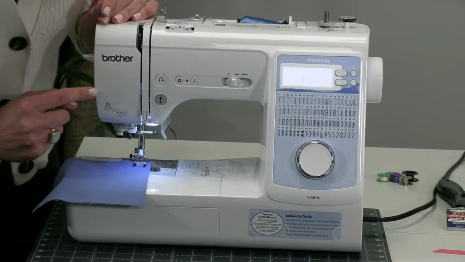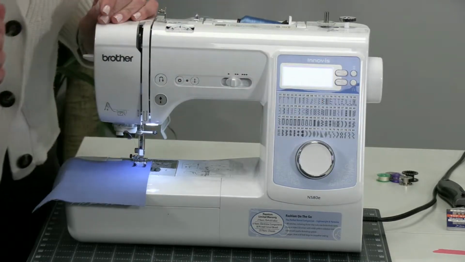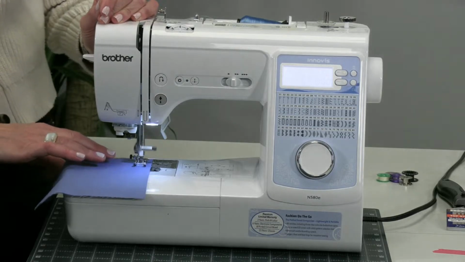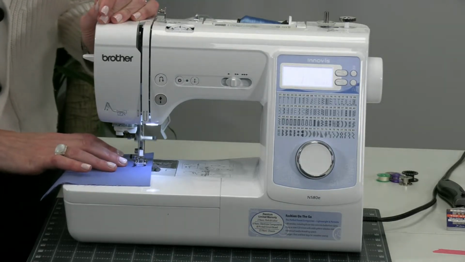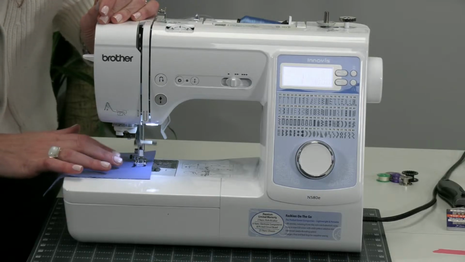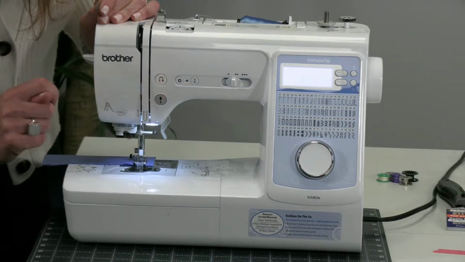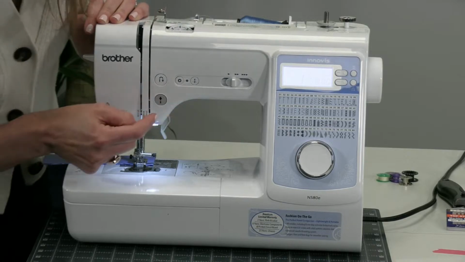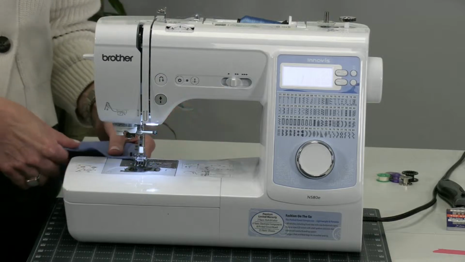But this machine is pretty slick because I was able to turn on automatic tie off. So it's going to do my lock stitch for me. I'm just going to hit start here and it's going to go forward, backwards. There we go. Now it's going backwards, locking my stitch and then continuing forwards, which is pretty awesome. And then when I get to the end here, I can actually just tap my reverse button and then it will go backwards there, lock my stitch, and come to a complete stop. So this is a really nice feature that a lot of machines have.